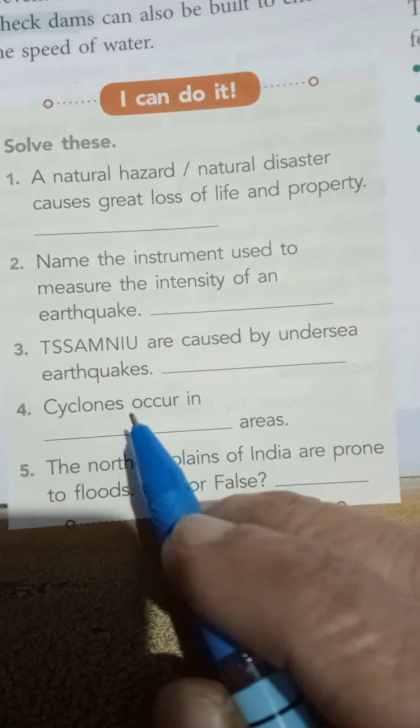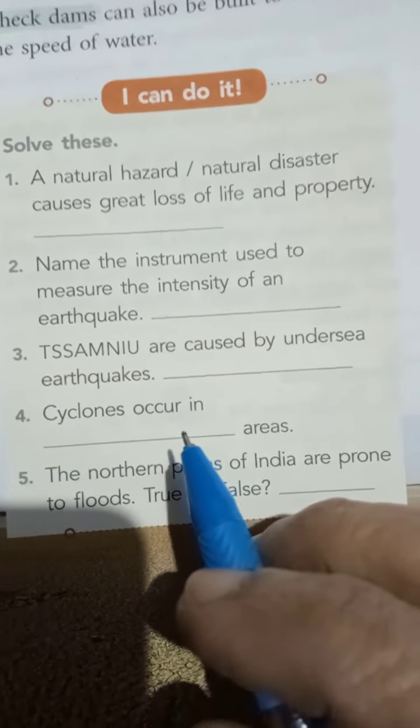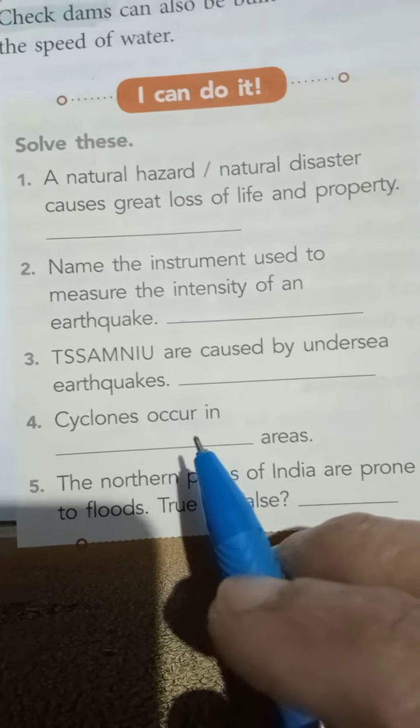Cyclones occur in dash areas. Cyclones occur in which areas? Coastal areas. Because we have seen the cyclones develop over the sea and oceans. So cyclones occur in coastal areas.